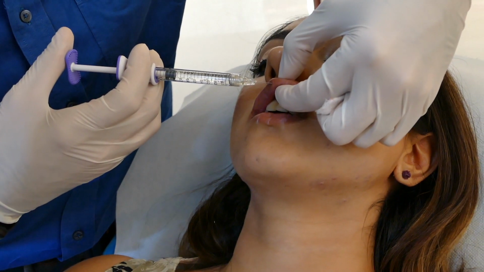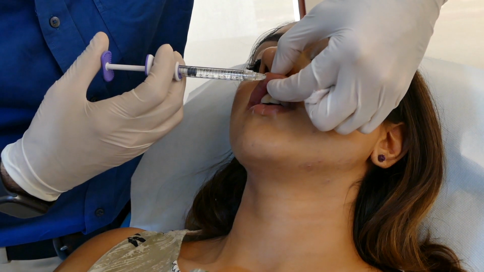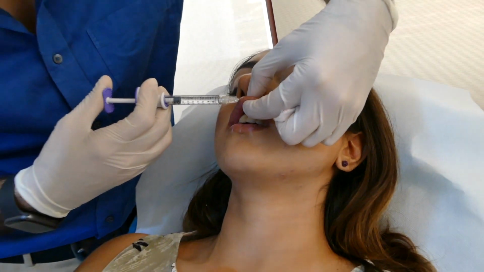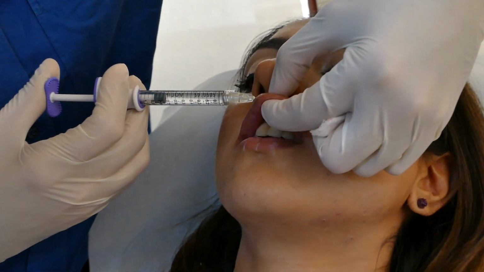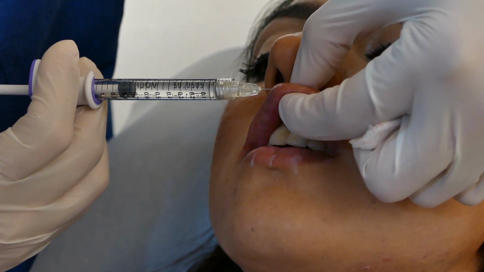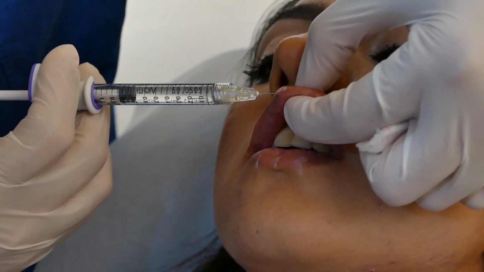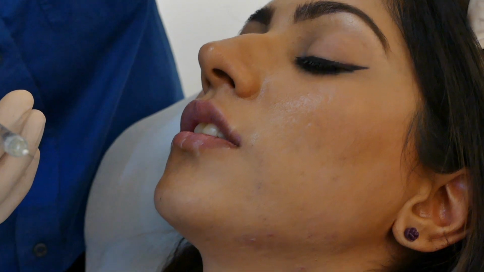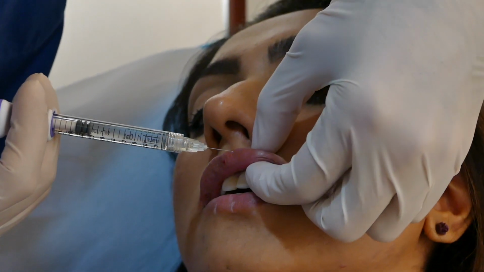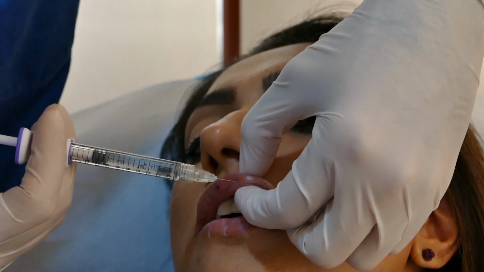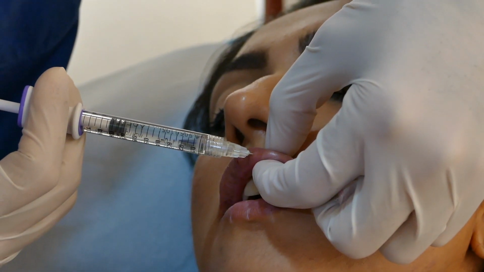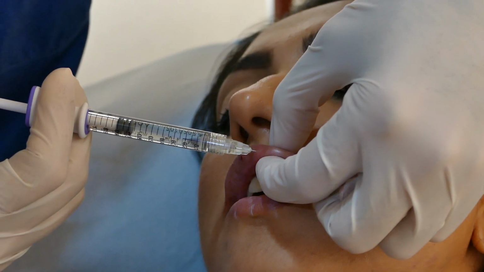Now he is injecting on the other side, on the left side of the lip, the middle third, about 0.1 ml intramuscular injection. Gentle needle introduction, gentle injection. And then he is injecting the lateral part of the left side of the lip. So far he has injected about 0.4 ml in the upper lip.